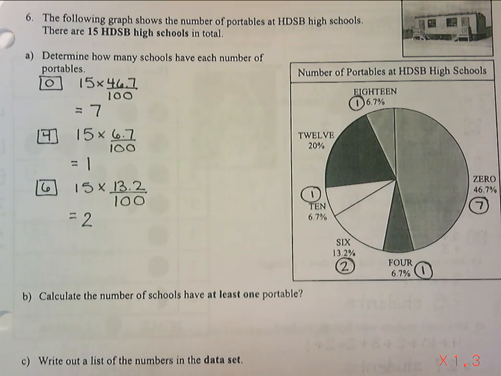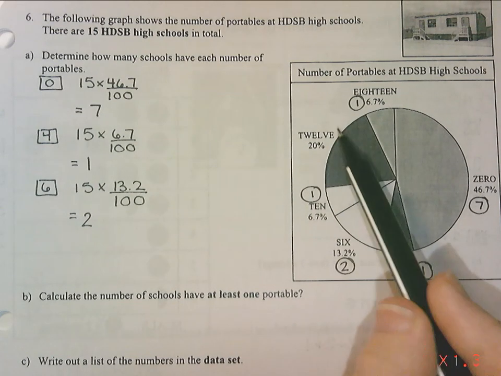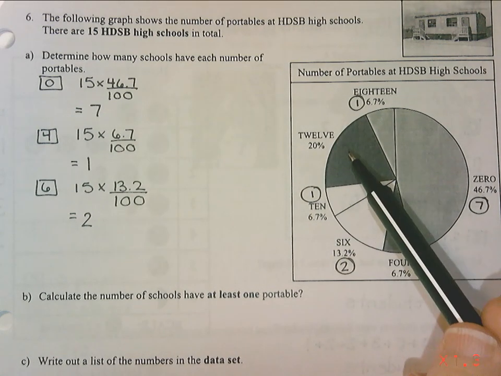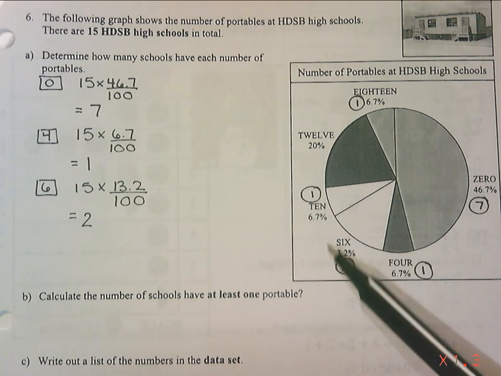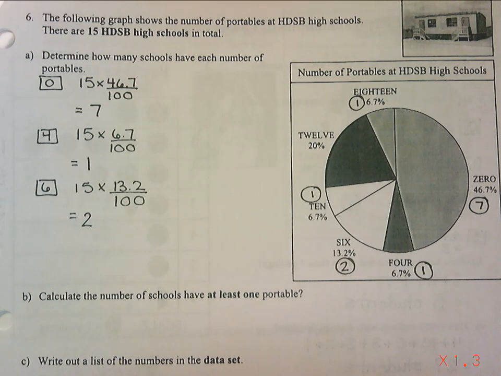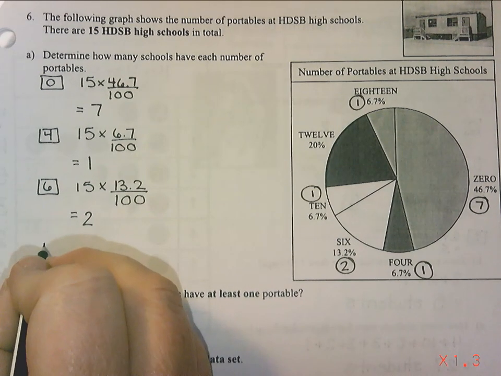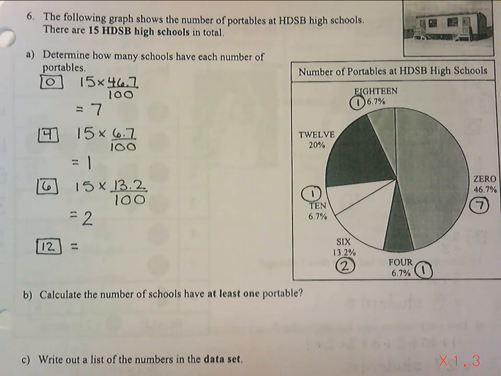Now at this point, I've got all of them except for 1. So I could calculate 20% of the 15 schools, or I could take 15 and subtract 1, 1, 2, 1, and 7, and then see how many are left over. Your choice. I'm going to do the percent, but you absolutely could just subtract.